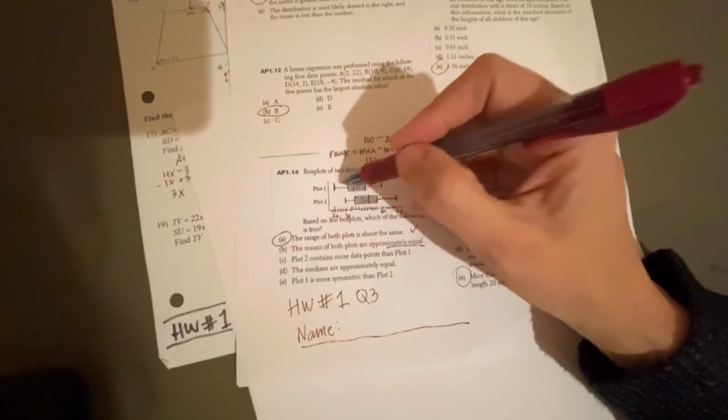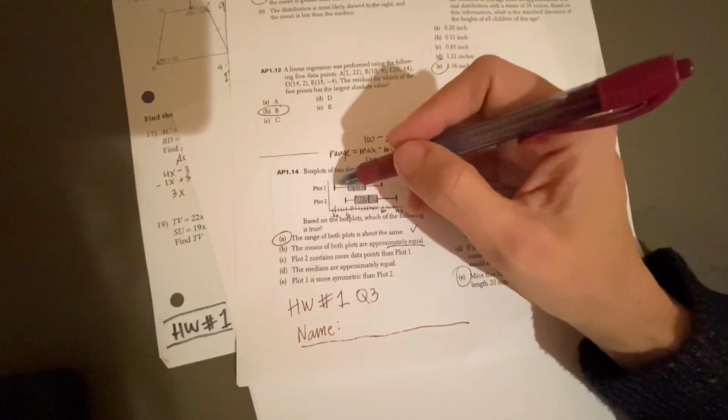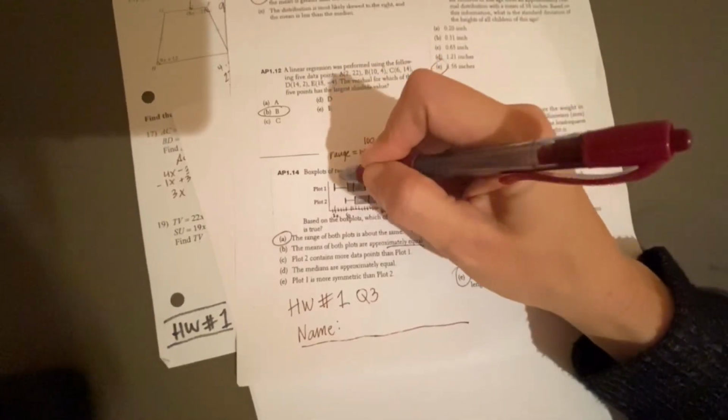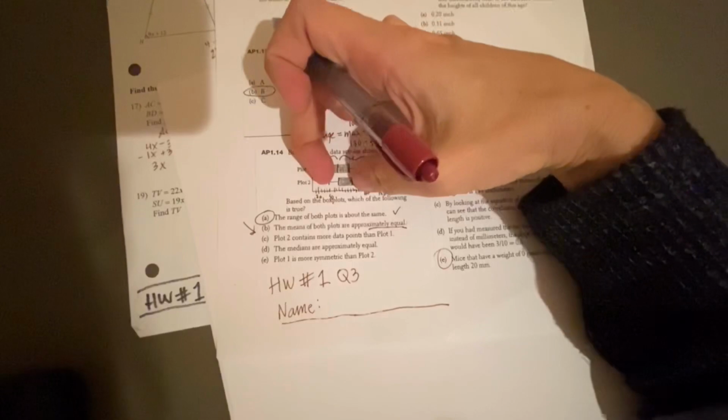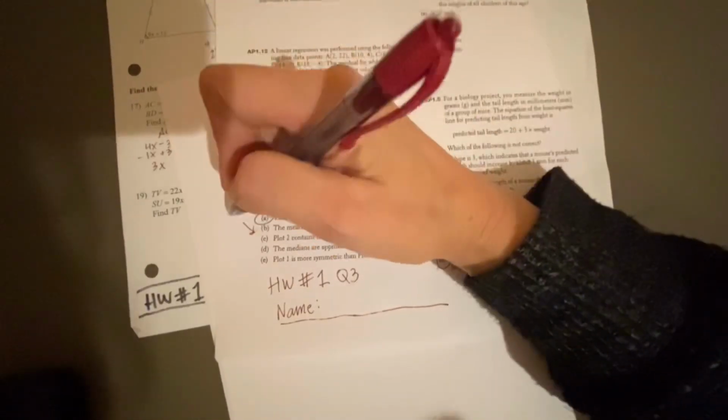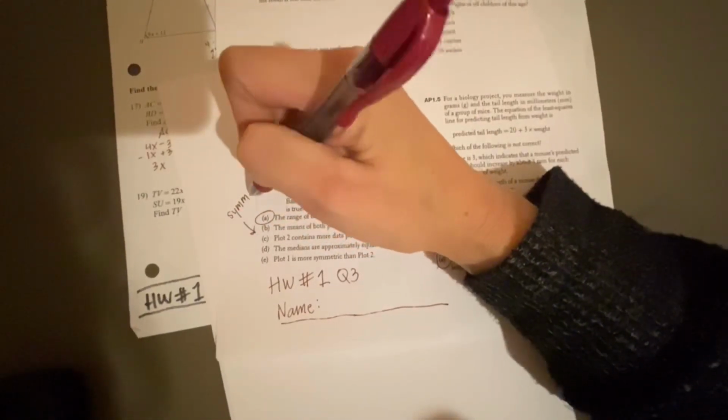Sure. The mean is approximately equal. Okay, so I'm going to tell you something. We can't tell exactly the skewness of this data, but it looks like I could fold this side on top of that side pretty accurately, meaning the left side of the box plot looks about the same as the right side. And we have that approximately on the other one too, so this is symmetrical data.